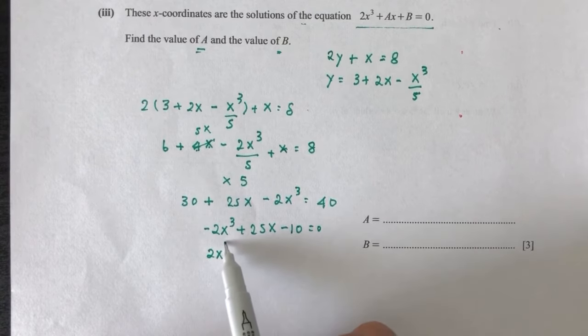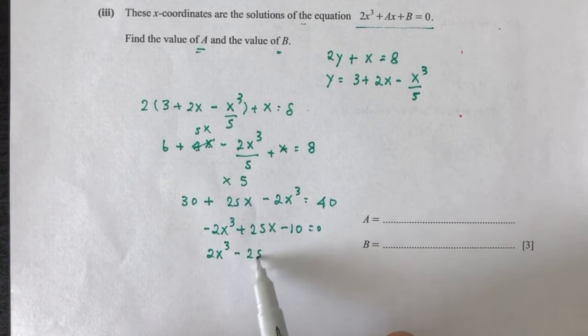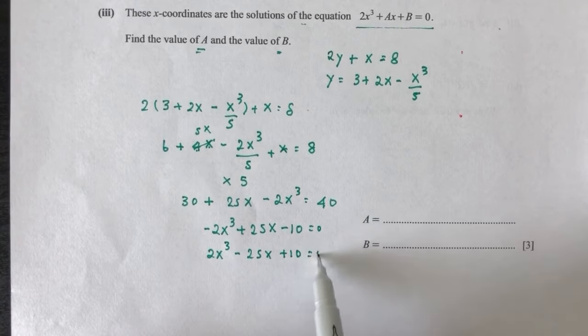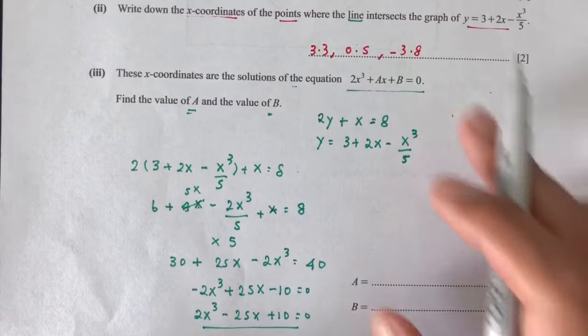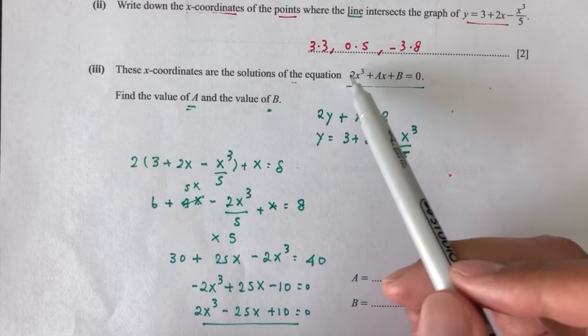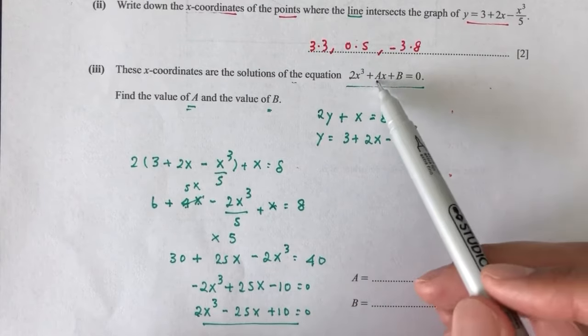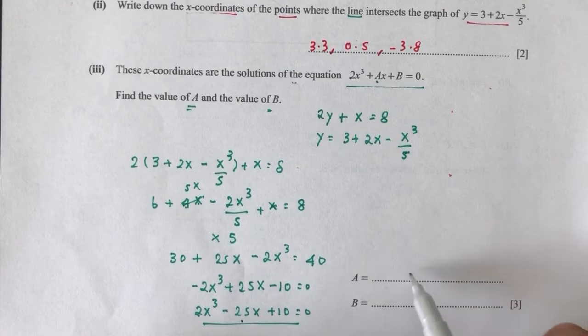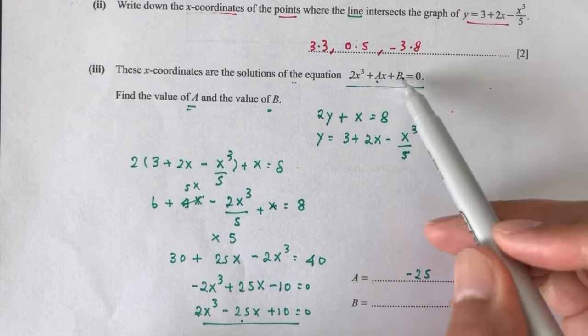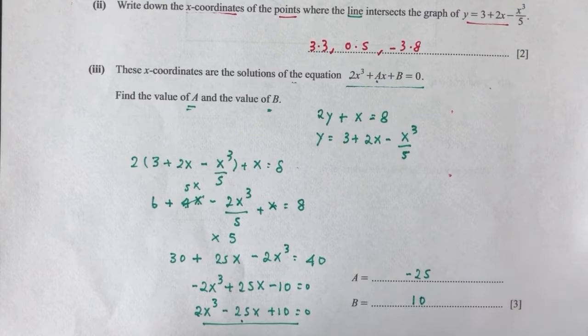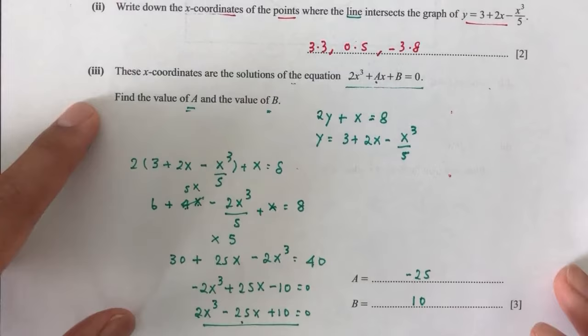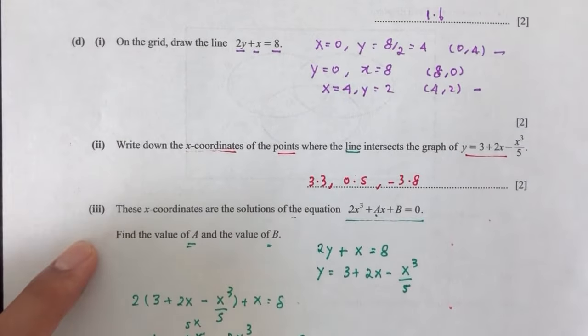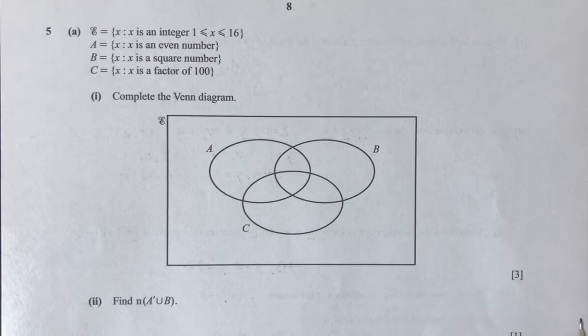There will be 2x cubed minus 25x plus 10 will be the equation of this. Let's compare. 2 is here, 2 is here, a is here, a is here. A will be minus 25 and b is plus 10. And that is your answer for part 3, and that was question number 4. Move on to question number 5, part A.